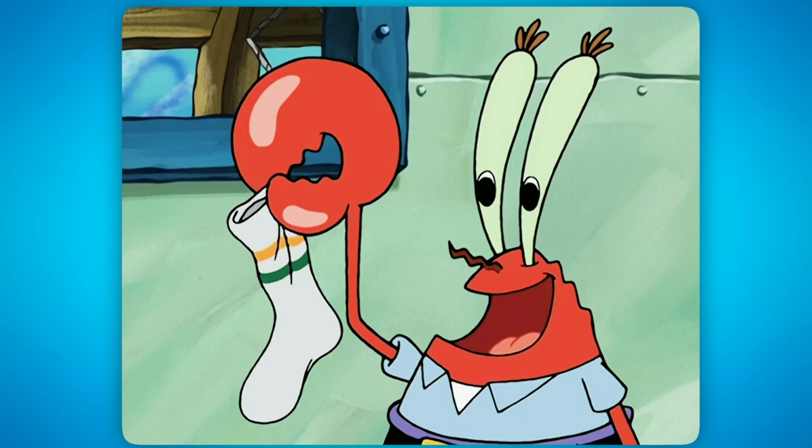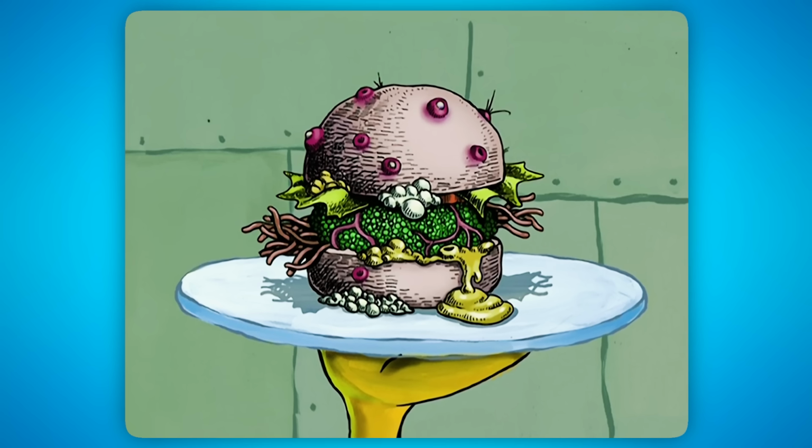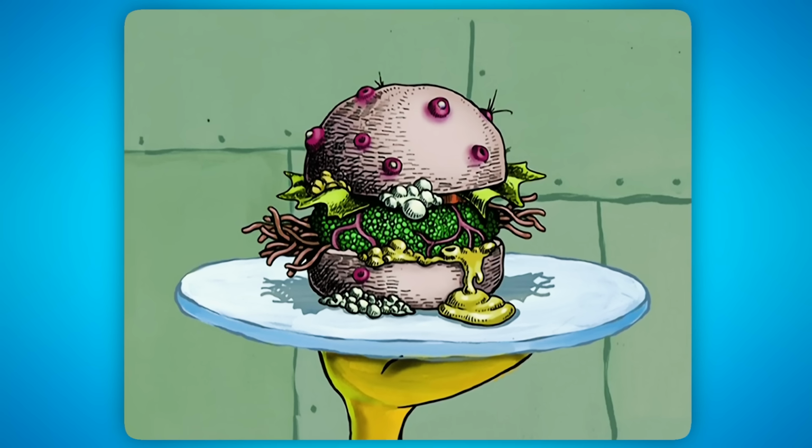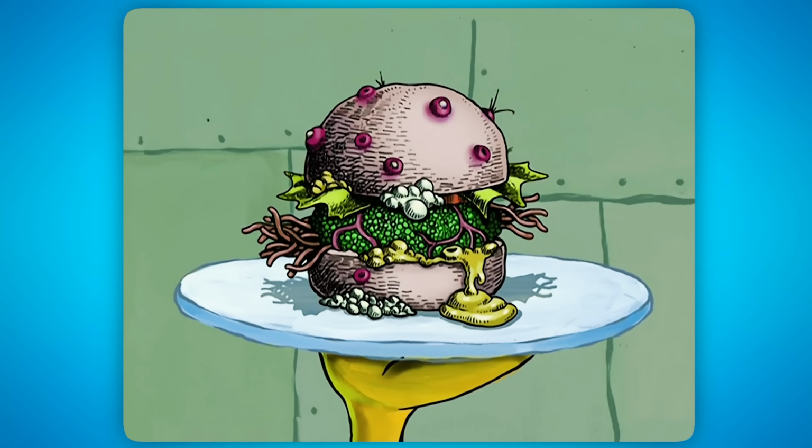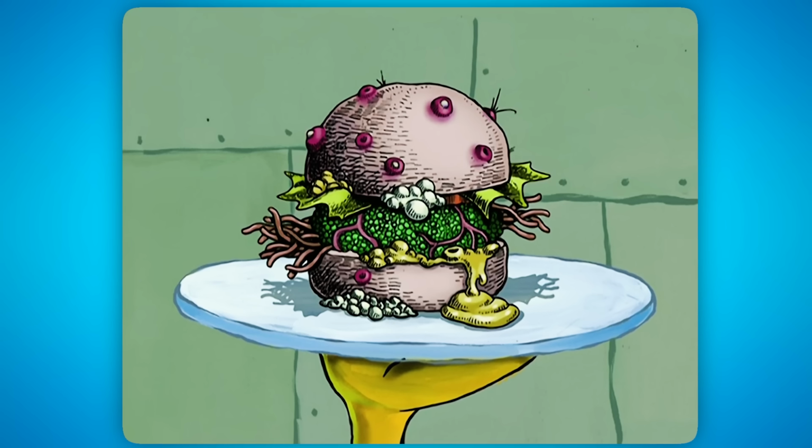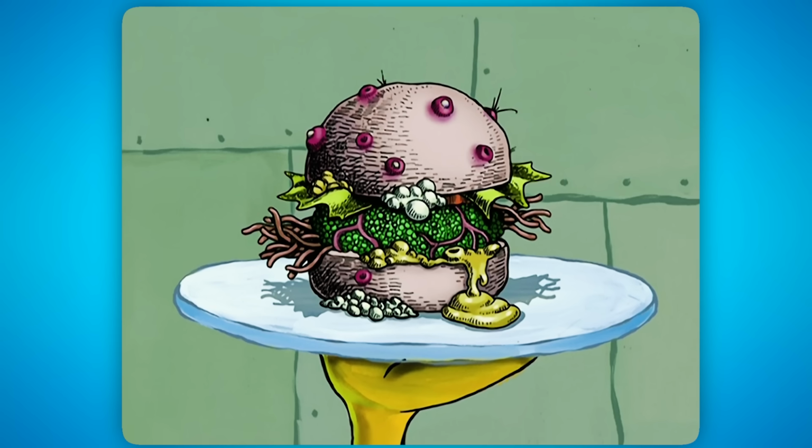Wait, so the health inspector ate a burger made with toilet water, toenail clippings, and gym sock juice, and he's totally fine? But getting hit with an anchor gives him a huge bump? What kind of stomach does this guy have? The nasty patty should have put him in the hospital, but instead it just makes him sleepy. That makes no medical sense whatsoever.